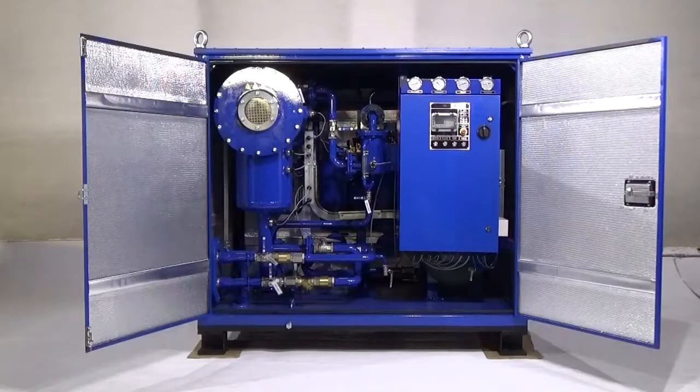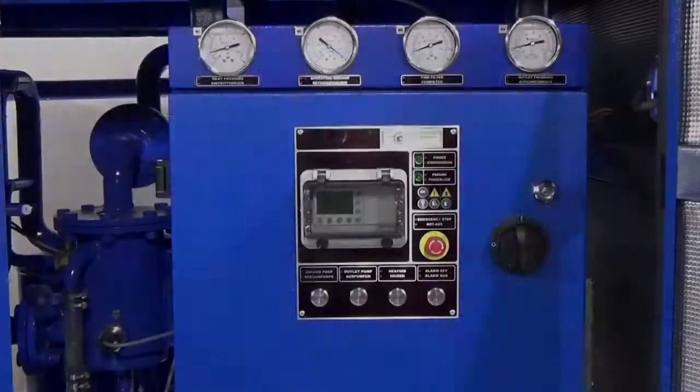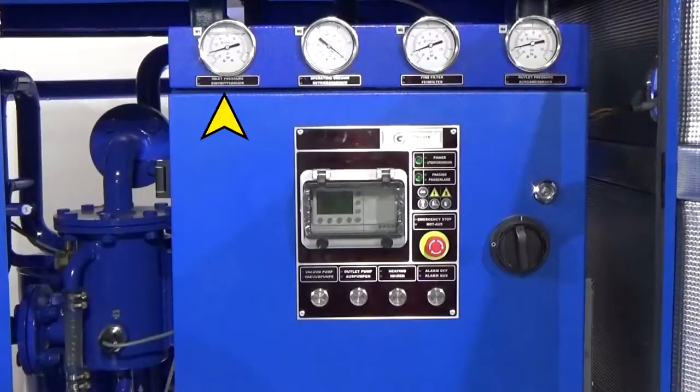and the outlet line. Vacuum and pressure gauge M1 indicates vacuum or pressure at the unit's inlet. Vacuum and pressure gauge M2 indicates vacuum in the vacuum system. Vacuum and pressure gauge M3 indicates pressure before the fine filters. Vacuum and pressure gauge M4 indicates pressure at the unit's outlet.